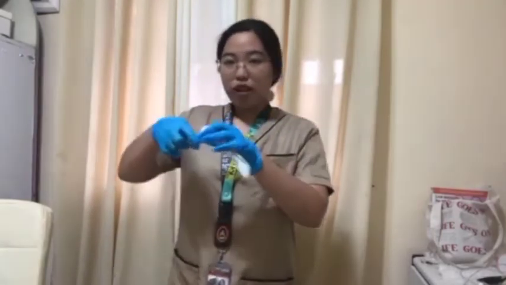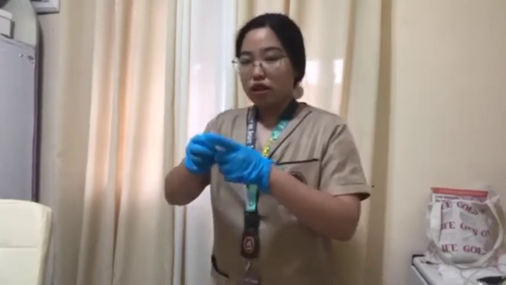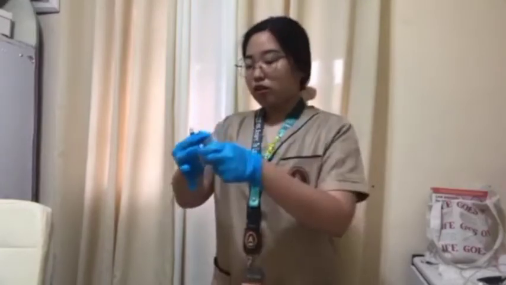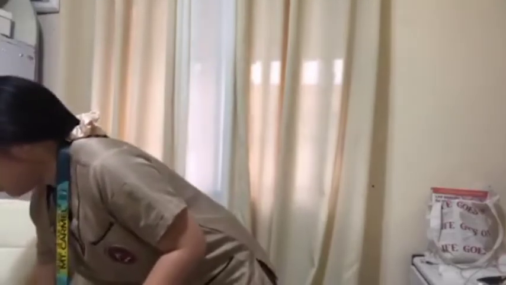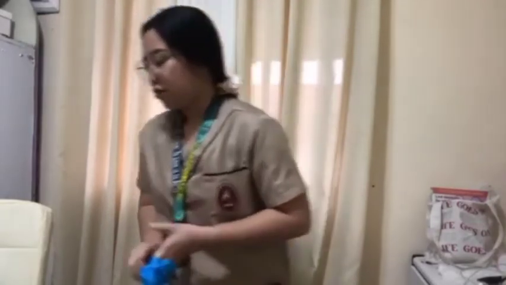Now we'll dispose of all the supplies appropriately. We'll discard the needle and the syringe in the sharps container. I'll have to remove it because proper disposal will reduce injury to the nurse. So I'll put it here in the sharps container, and also the plastic. Then afterwards, I'll remove my gloves. Then we'll perform hand hygiene. I'll be using the ABHR, or the alcohol-based hand rub.